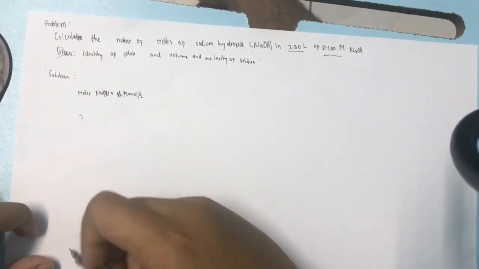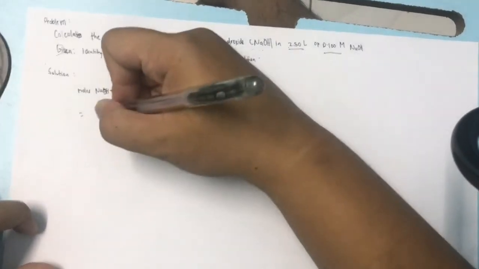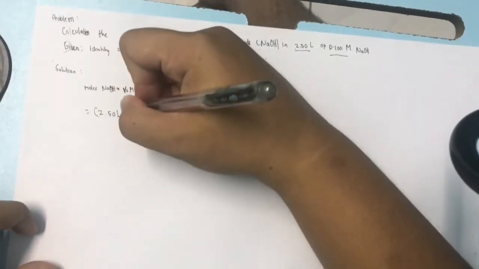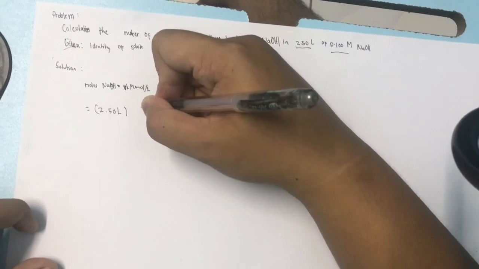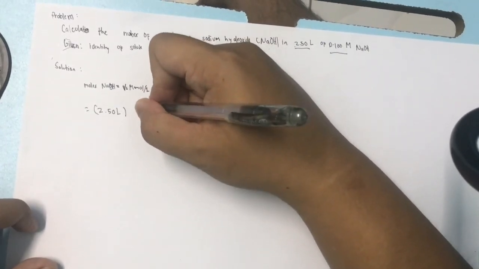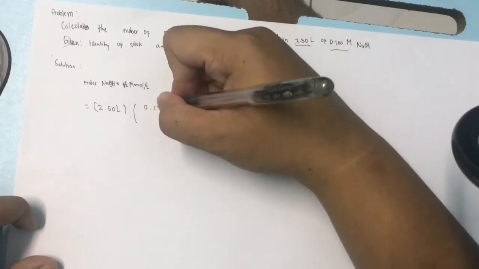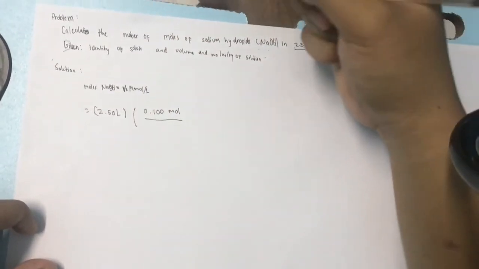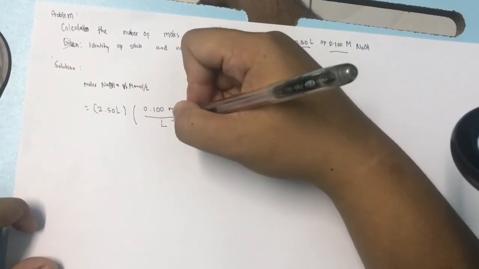So, here it is. Let's input it in the problem. The given volume is 2.50 liters. We multiply it by mole over liter so that the liters cancel. Our mole is 0.100 mole over 1 liter, 0.100 mole per liter.